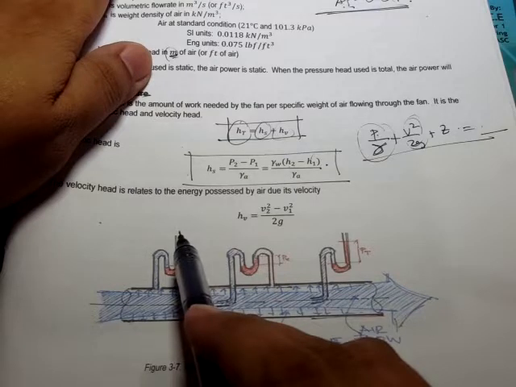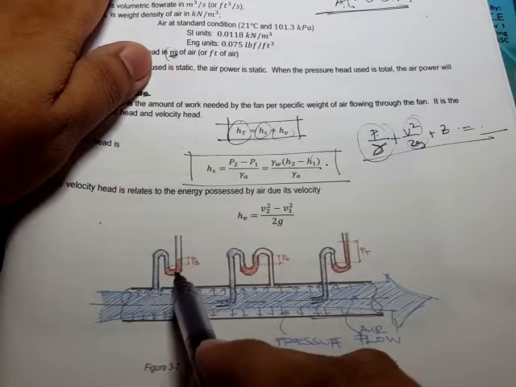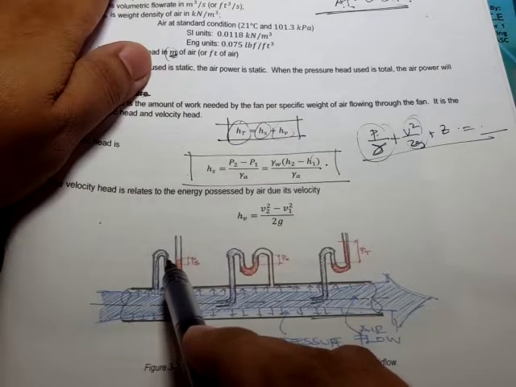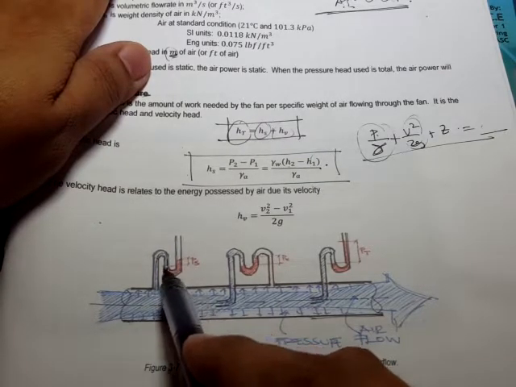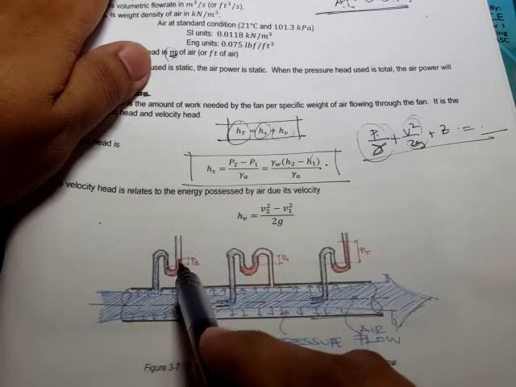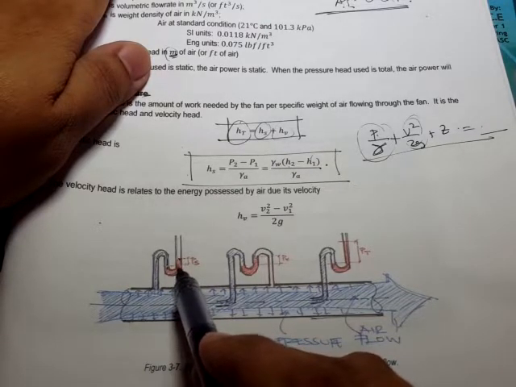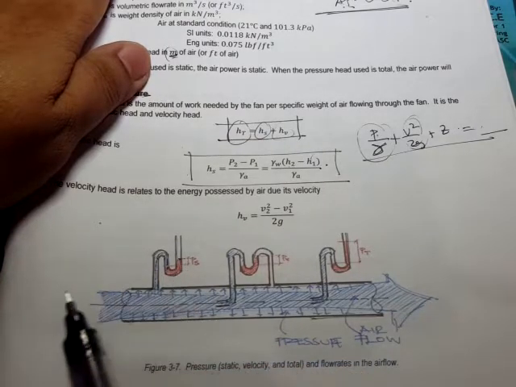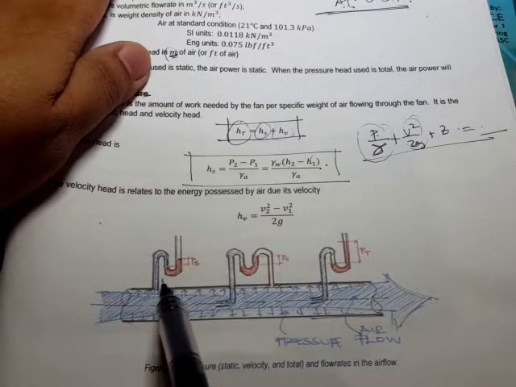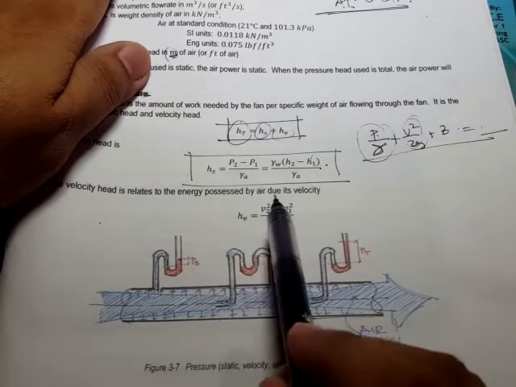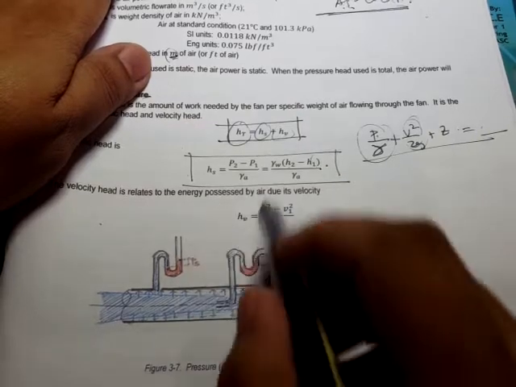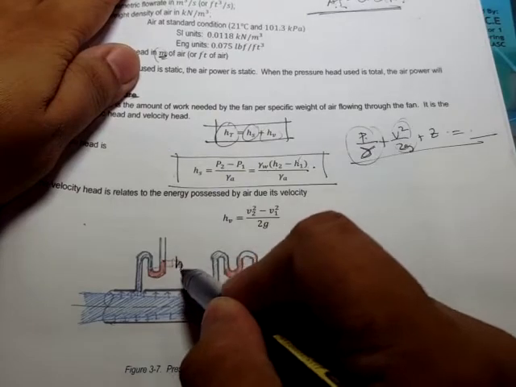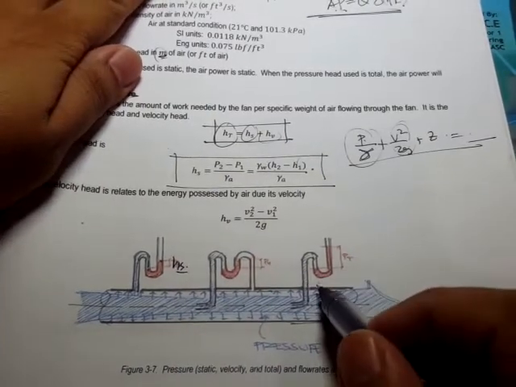install a manometer right here, and here's our manometric fluid, then of course there's going to be pressure pushing this fluid, and that's the reason why there's going to be a change in the height or in the level of this manometric fluid, right? So if we install the manometer this way, what we can measure is the static pressure. That's our HS or PS, so that depends.